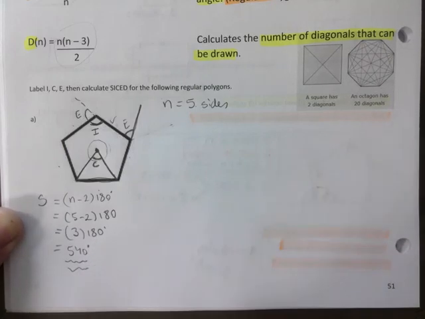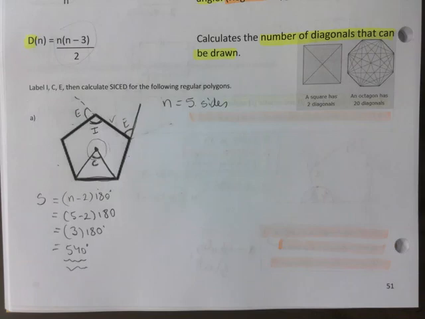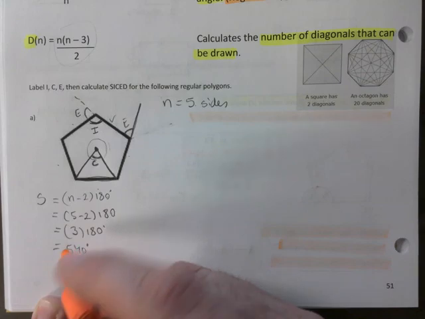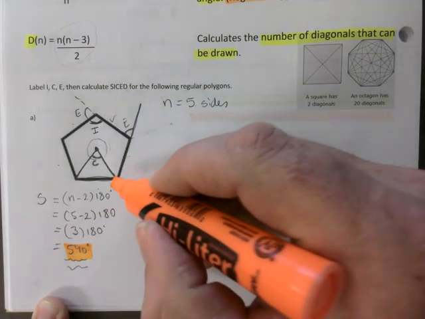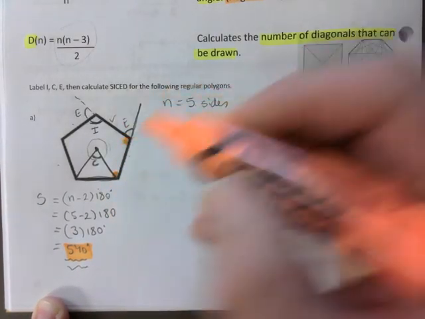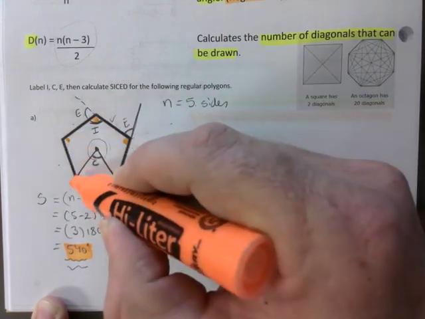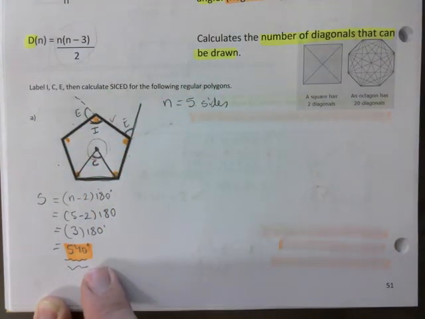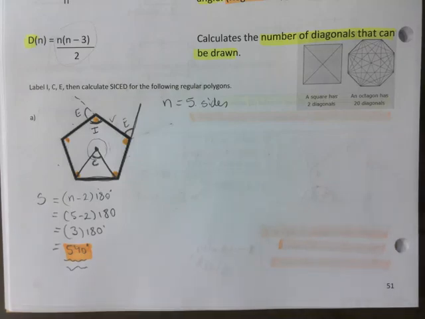This number is always going to be the larger number. Because what are you figuring out here? That all of these interior angles, if you add them all up, all 5 of them, you end up with 540. The more sides you have, the bigger this number gets. It gets into thousands if you get big enough, okay?